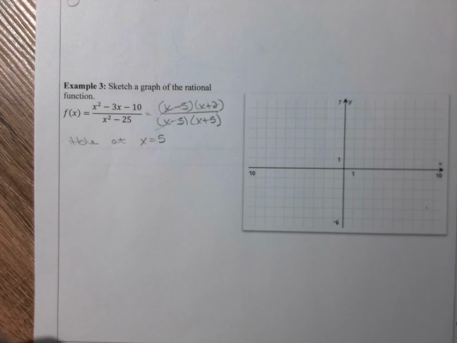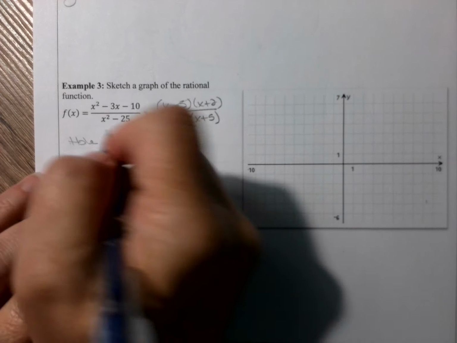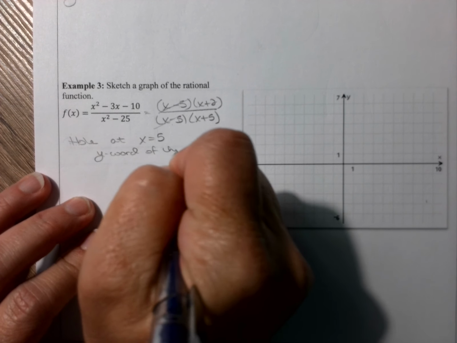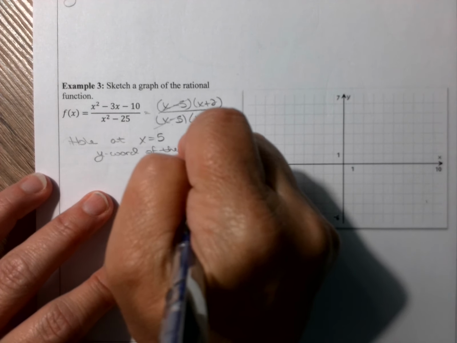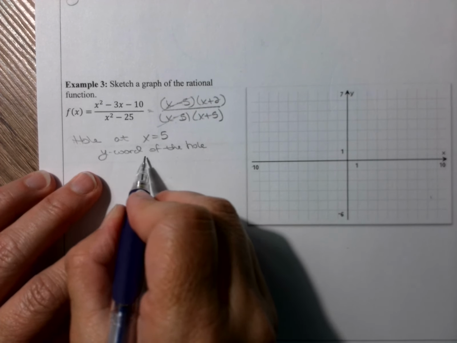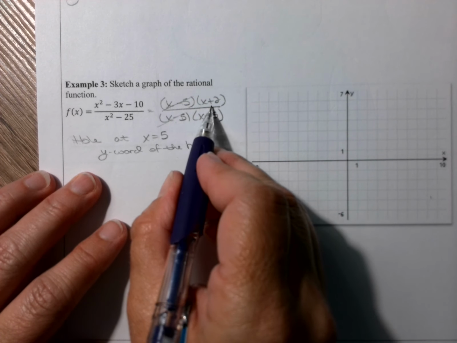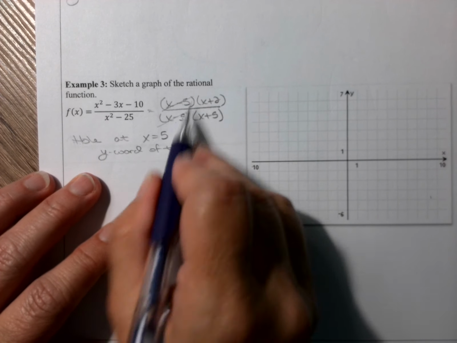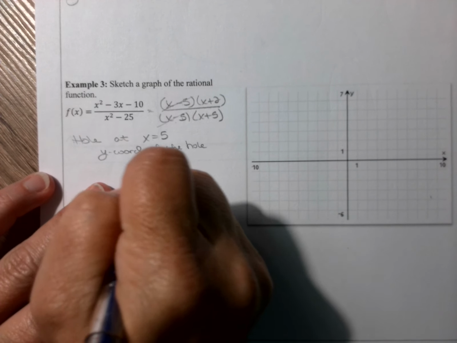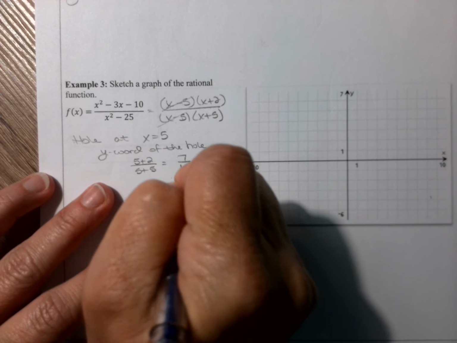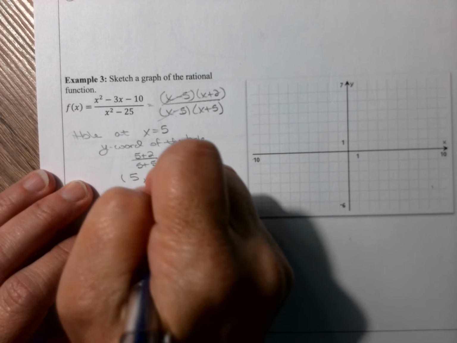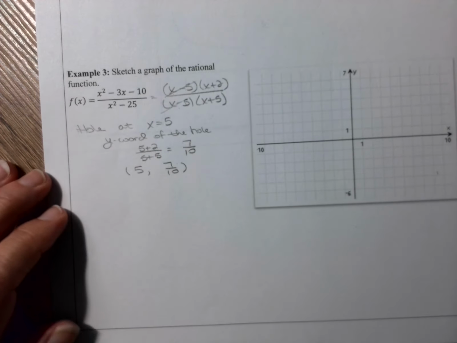And in order to find the y-coordinate of the hole, which is kind of a weird thing to say, because how do you have a coordinate when you don't actually have a point? But we're going to locate the hole. If you plug in 5 to the simplified version of the rational function, we get 5 plus 2 over 5 plus 5, which is 7 over 10. And so that means that our hole is going to have the coordinates 5, 7/10.